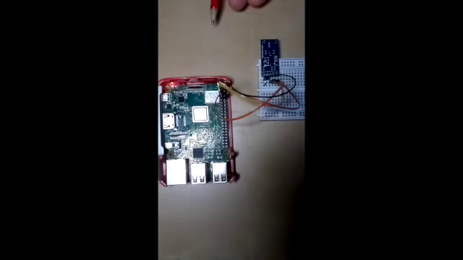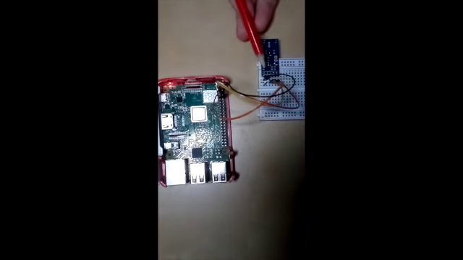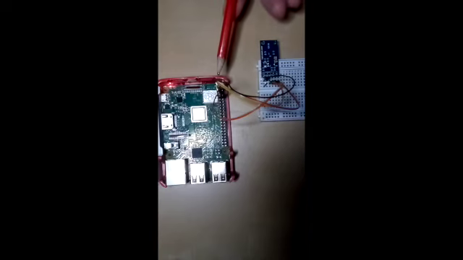Firstly, let's look at our circuit. We have the respective voltage and ground pins connected to the pins on the ambient light sensor as they are to the Raspberry Pi.